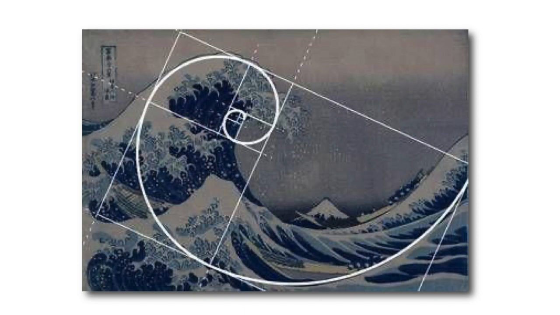Another example is The Wave by Hokusai. He used the golden ratio to create a composition that makes the feeling of powerful and dynamic on his wave.